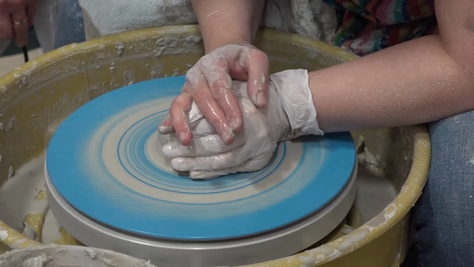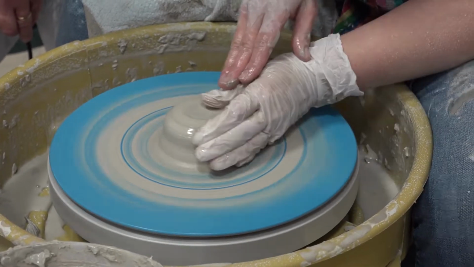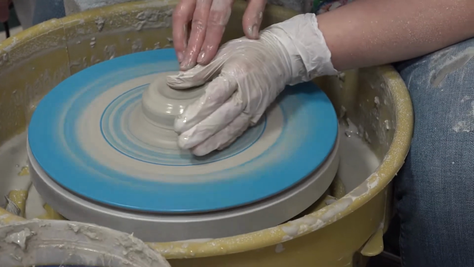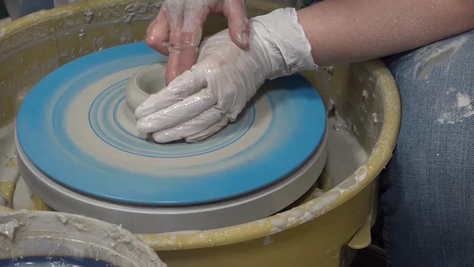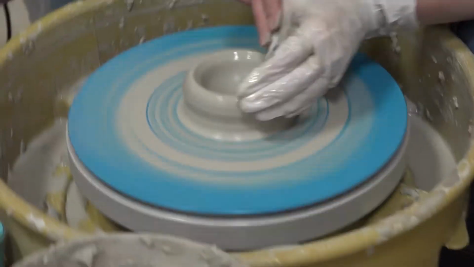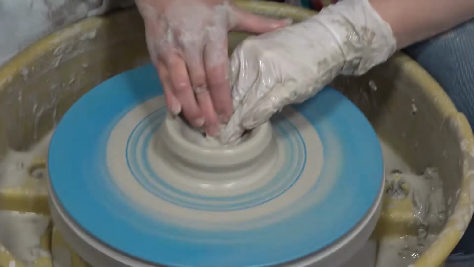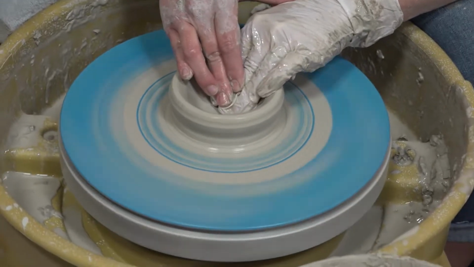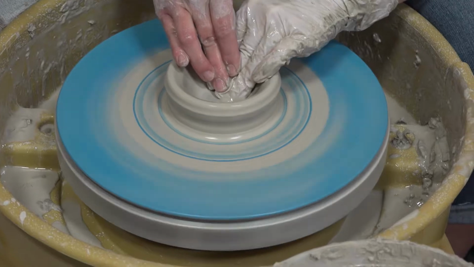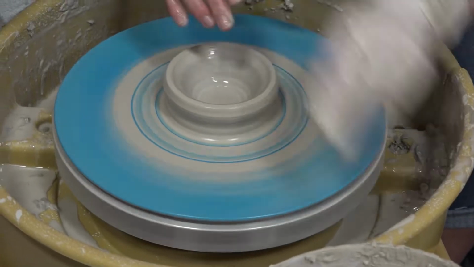So we get it centered, and then we're gonna drill the hole in the middle. So I use one finger and just push it straight down in the middle and open up a hole in the center. And then you build the floor by pulling it out a little bit and make the floor of your vessel or pot, whatever you're gonna make. All right.